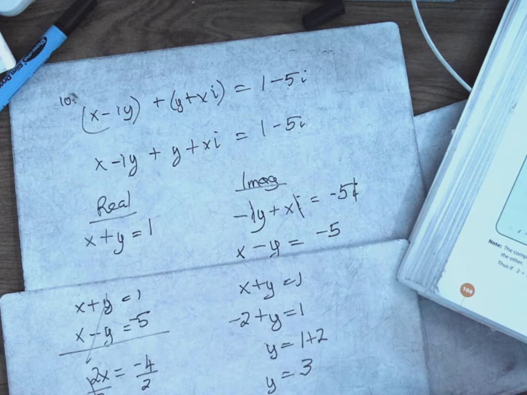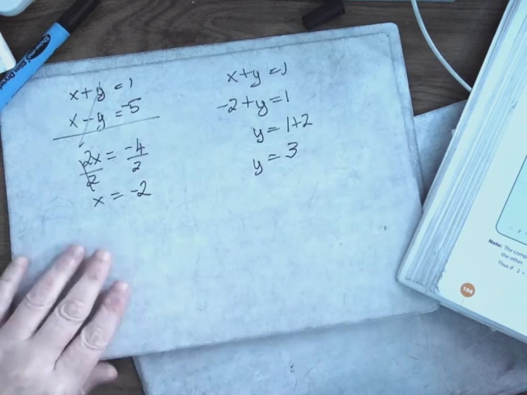Does anyone need me to do number 12? No, great. Number 13? Yeah, number 13.